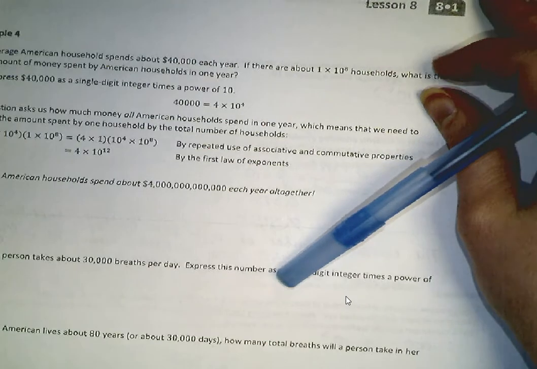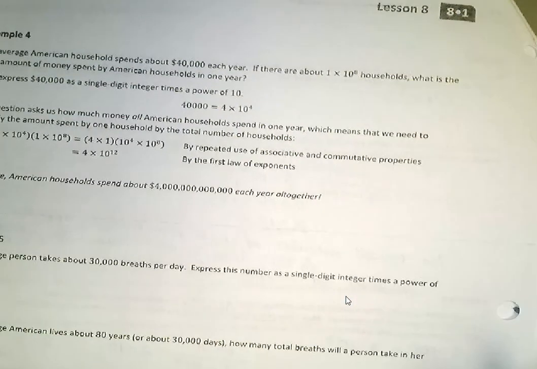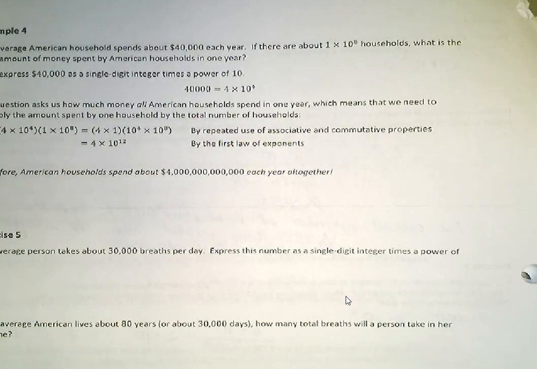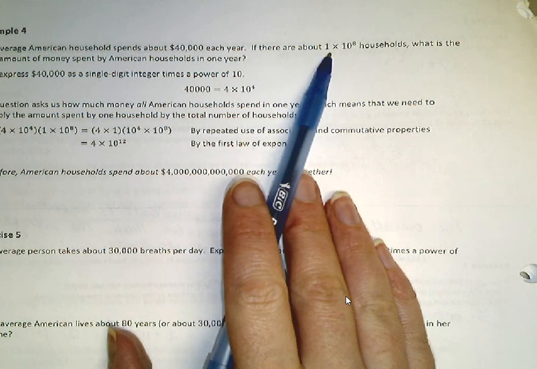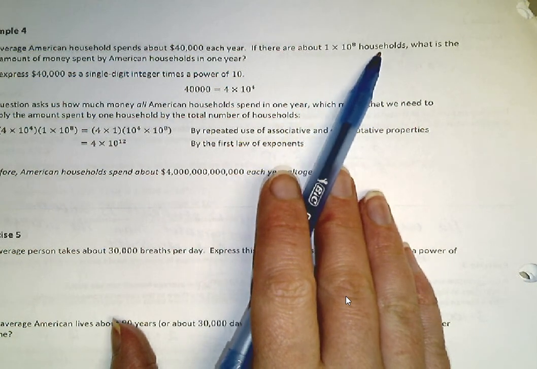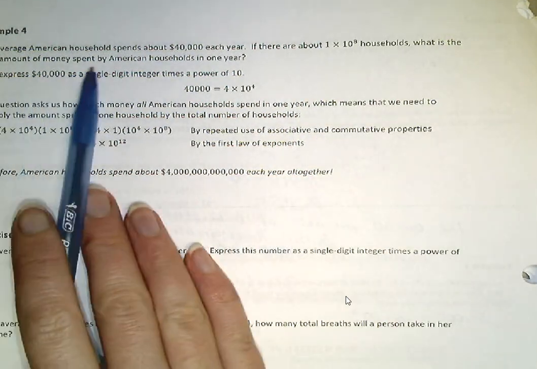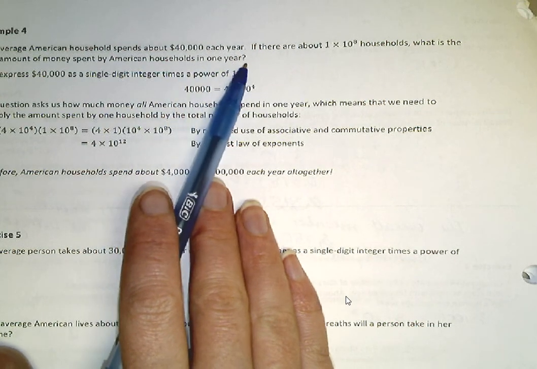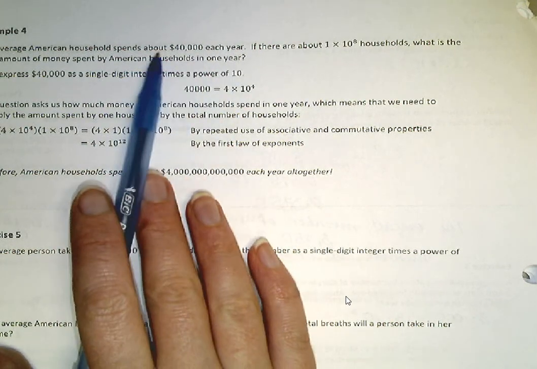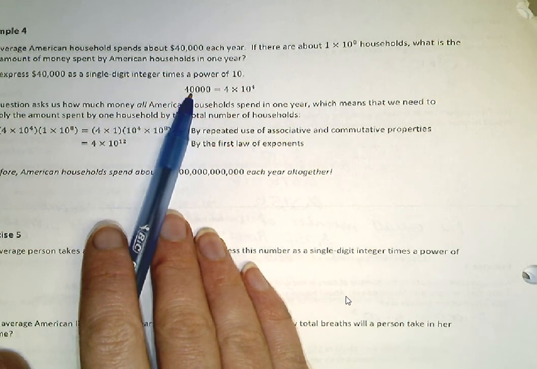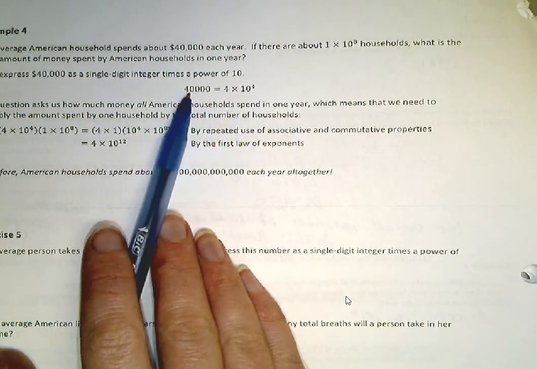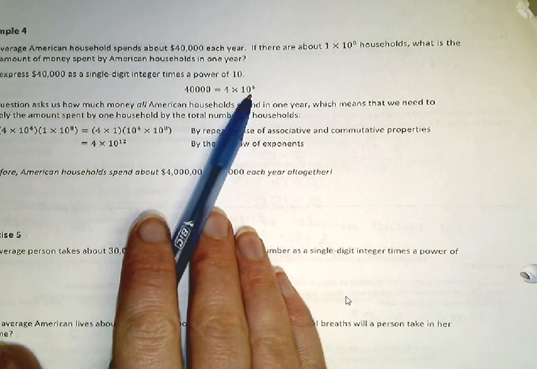All right. Example 4. The average American household spends about $40,000 each year. And this is an example, so we are going to go through the whole thing. If there are about 1 times 10 to the 8th households, what is the total amount of money spent by American households in 1 year? So this is an average household. The average household, we are going to write using the number multiplied by the powers of 10. So we have 4 times 10 to the 4th.